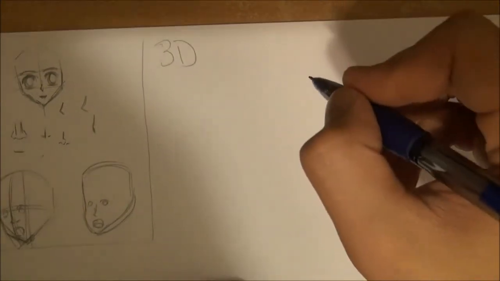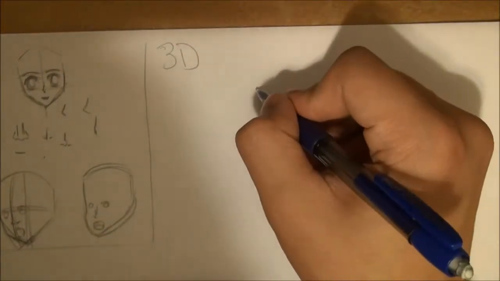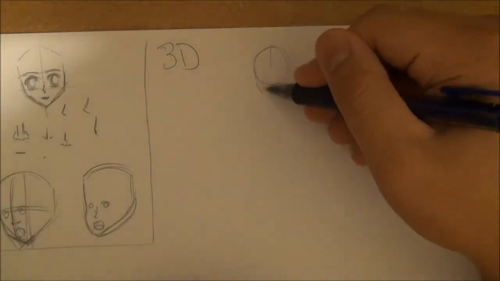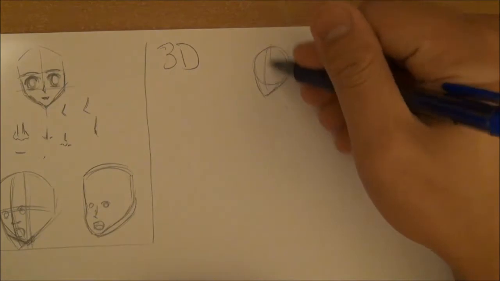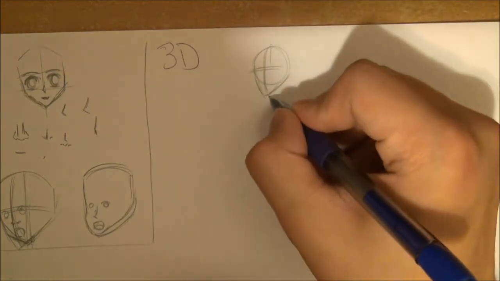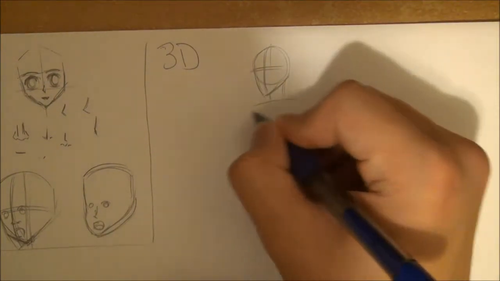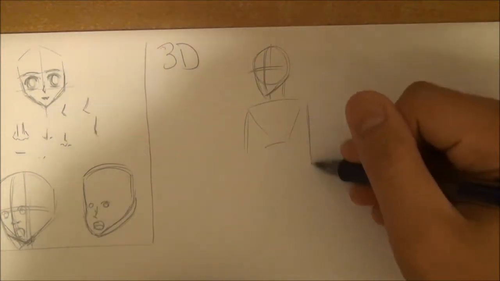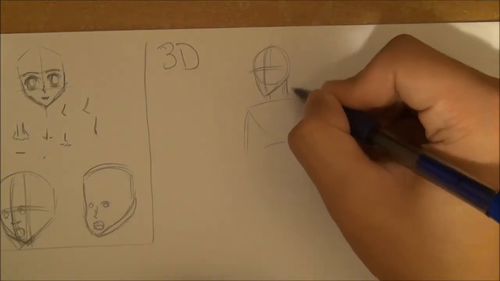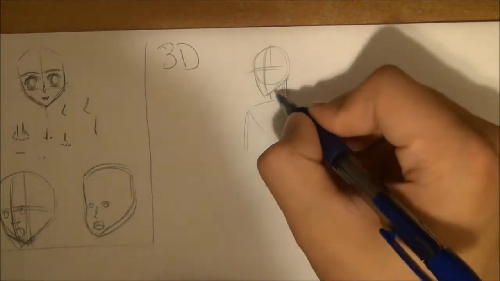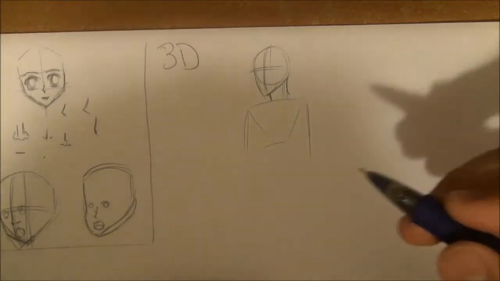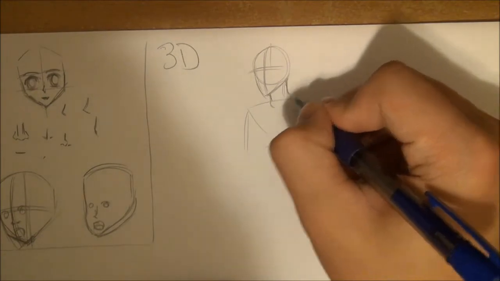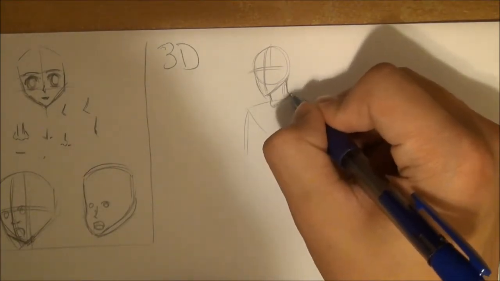For example, when drawing the torso of a character, and then the head, they just kind of draw it in a 2D way, and that will feel wrong. It's a little bit hard to explain, but you always want the sketches to be in 3D. So in this case, I know that the neck is connected a little bit, so like this.